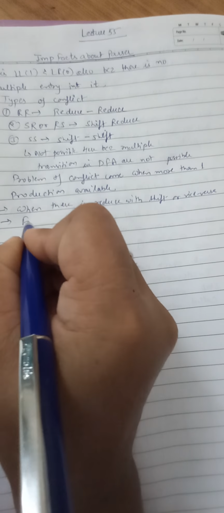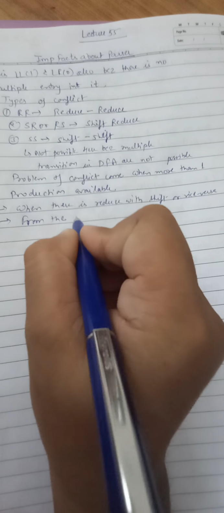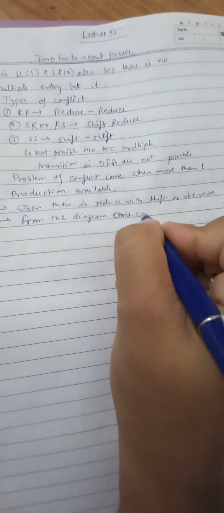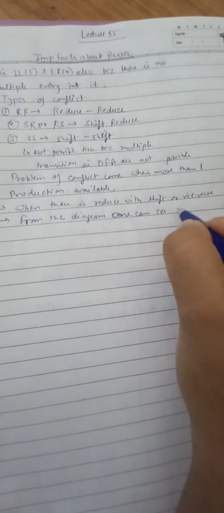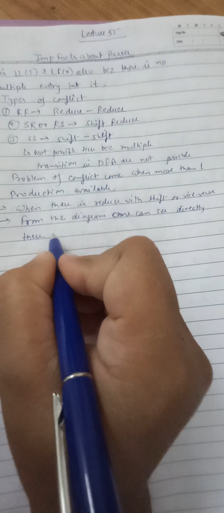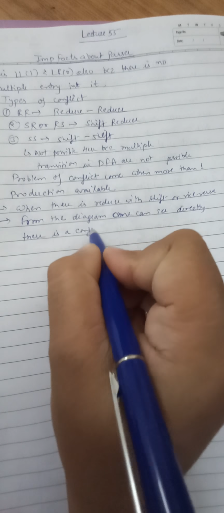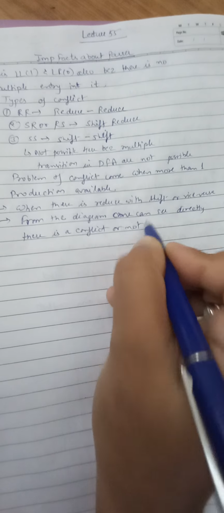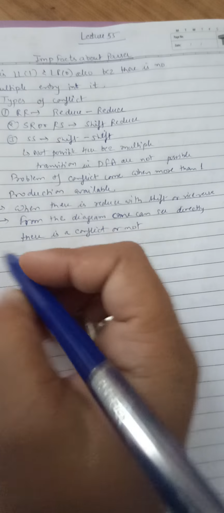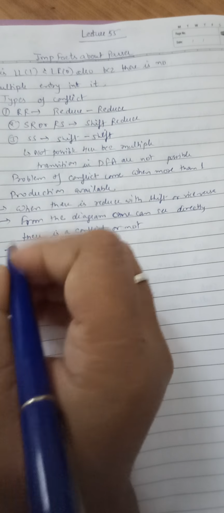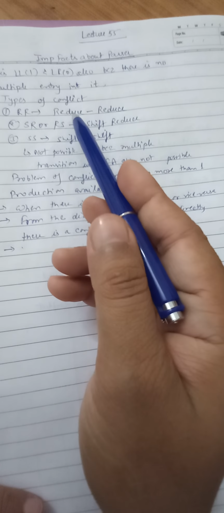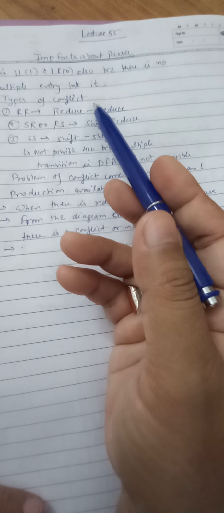And from the diagram which we have made for the goto function, one can see directly whether there is a conflict or not. And if more than one reduce comes in one state, then definitely a conflict will occur.